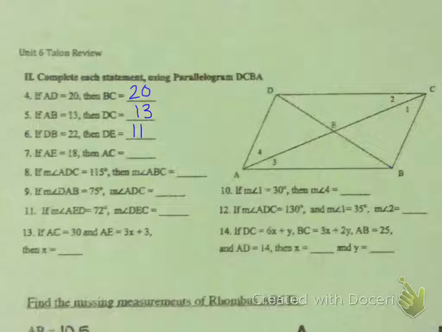Okay, let's look at the next one. Number 7 is AE is 18, so AE is this portion of this diagonal, that's 18. It wants to know what AC is. Well, AC is this whole entire thing. So if half of it's 18, the other half also has to be 18, so 18 plus 18, that's going to be 36.